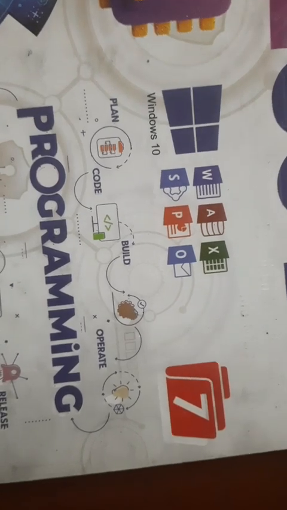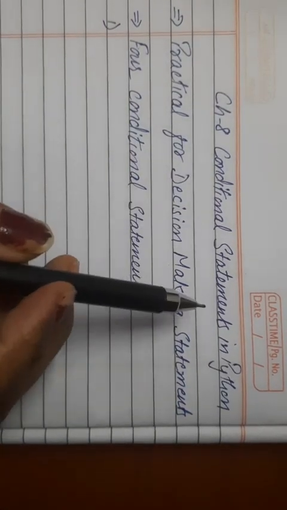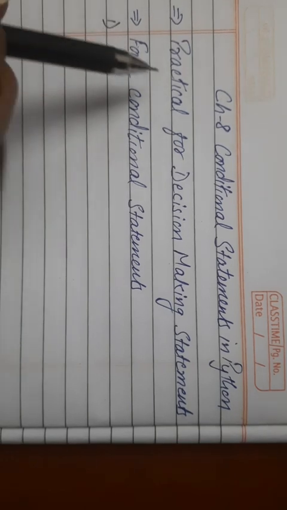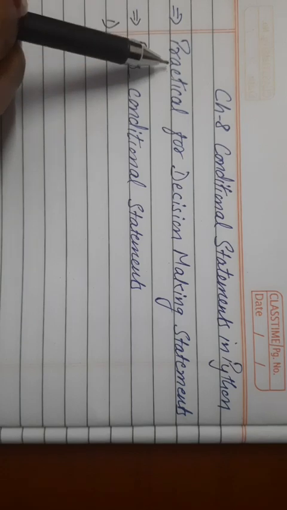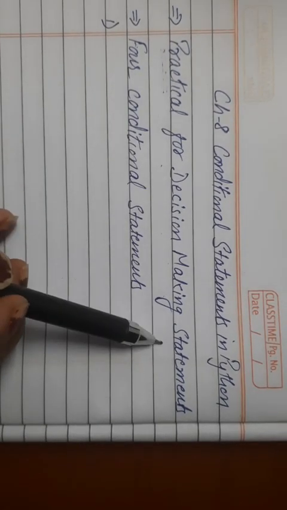Today, we are going to start our practical part for chapter number 8, and the chapter is conditional statements in Python. In this chapter, we have already covered the first part, and that is the operators in Python. The second part of this chapter is based on the decision making statements. So today we are going to do our practical part for decision making statements.